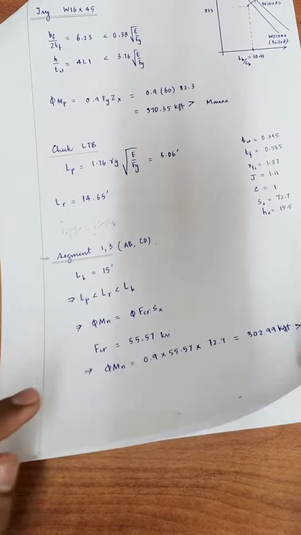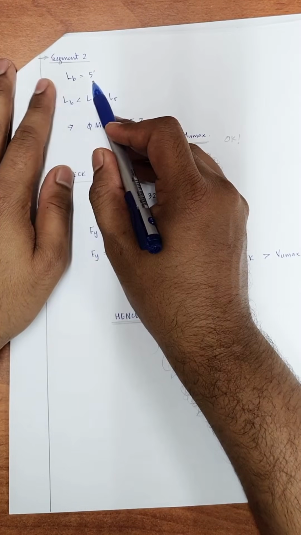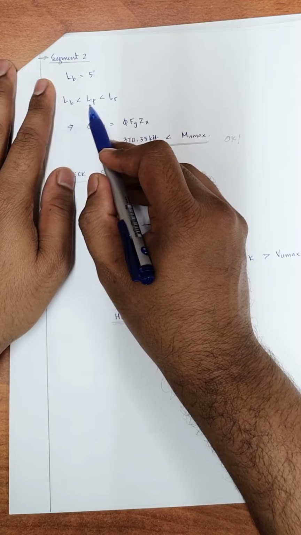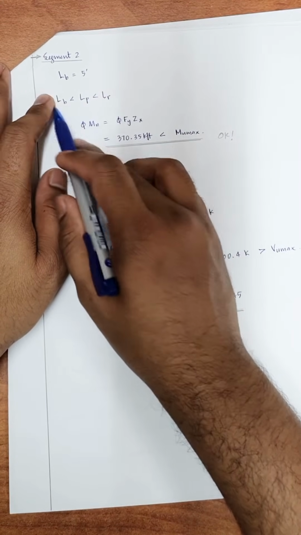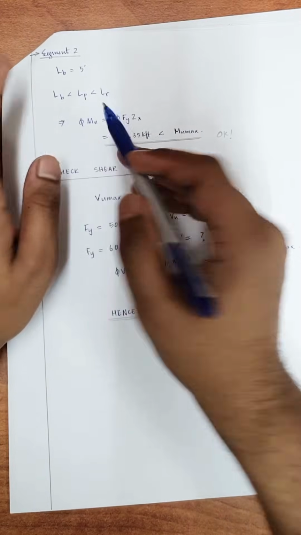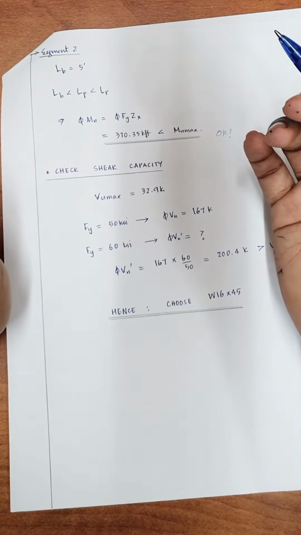Now we need to check the same section in segment 2. In segment 2, LB is 5 feet. You have LB less than LP less than LR. Therefore, your section will not fail from lateral torsional buckling. It's going to fail by yielding.